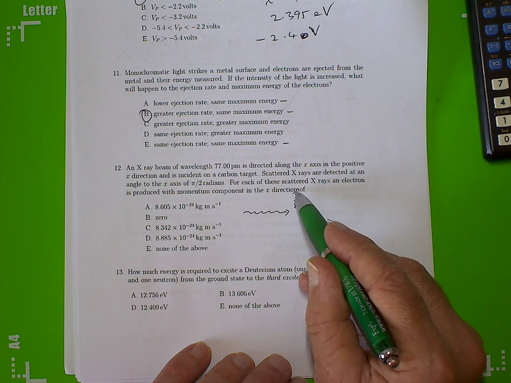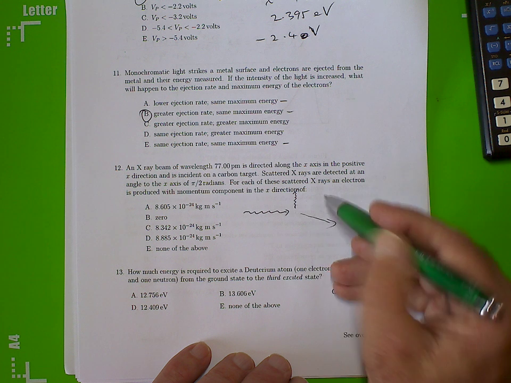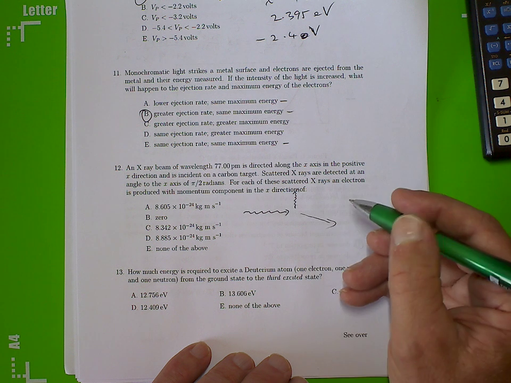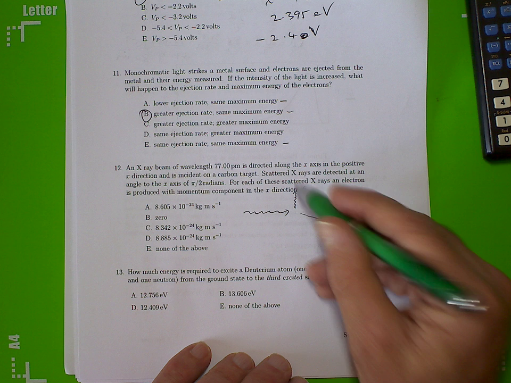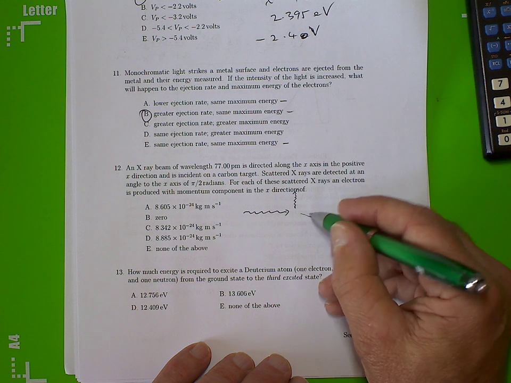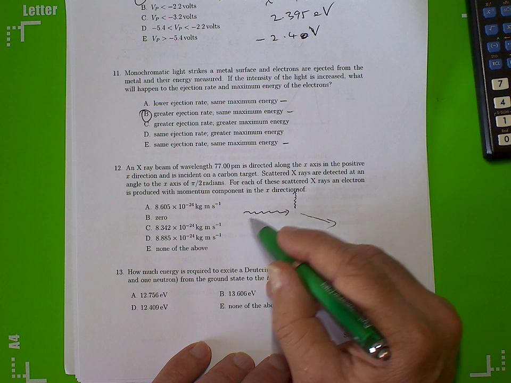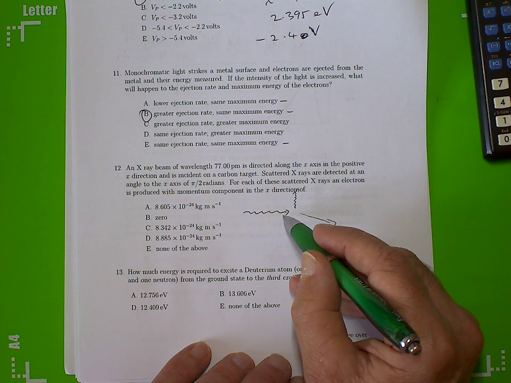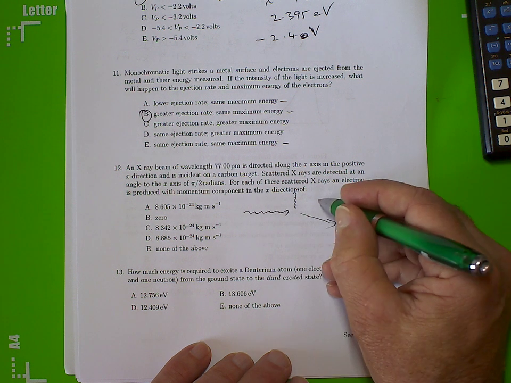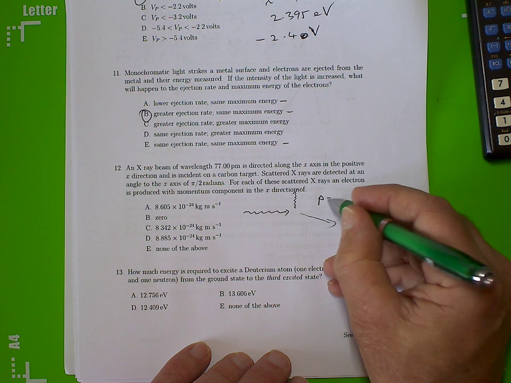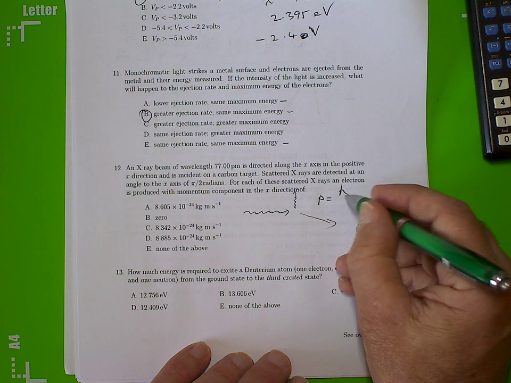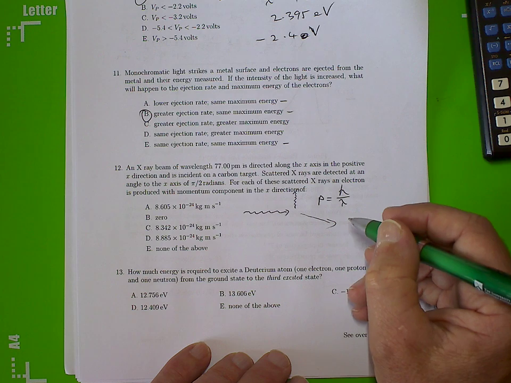The photon then goes off at 90 degrees. So in the x direction, what momentum has it got? Nothing, because it's all at 90 degrees to it. So therefore, the x component of the electron's momentum must be equal to the x component of the initial photon. Okay, so momentum p equals h on lambda, I think.